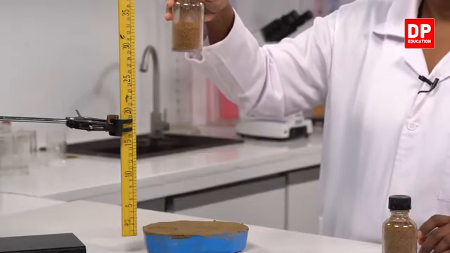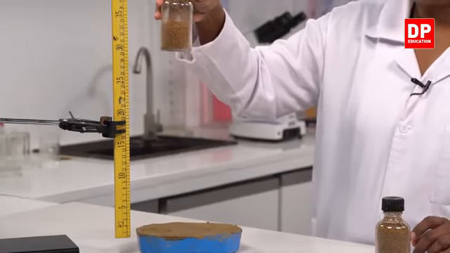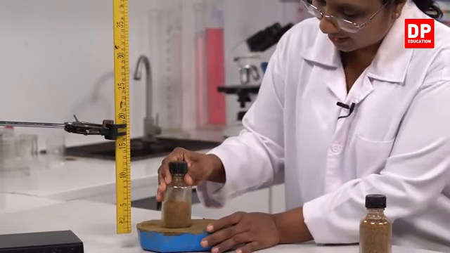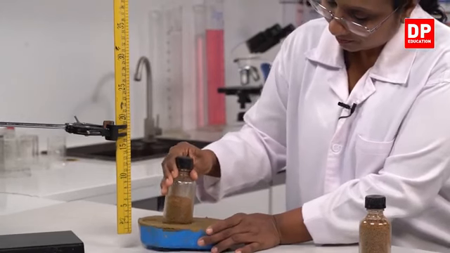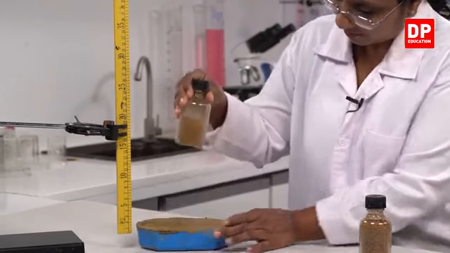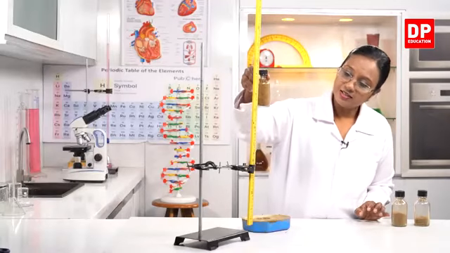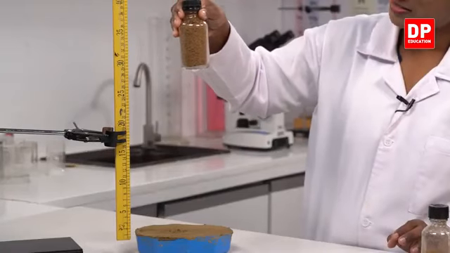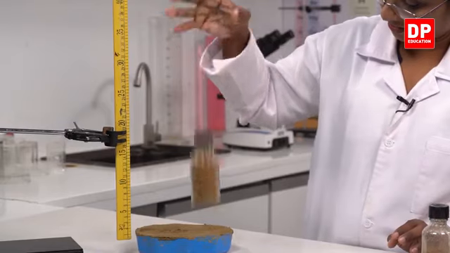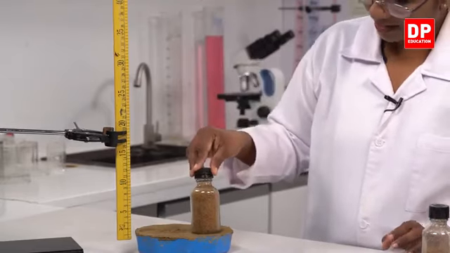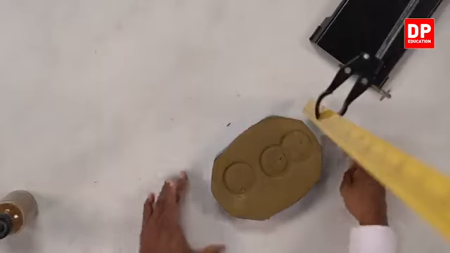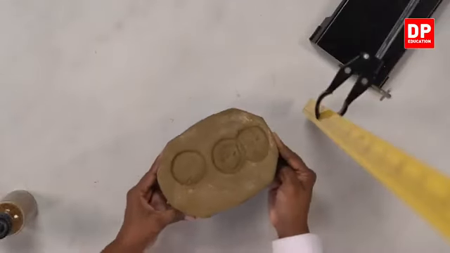Then I will need to drop the bottle again from the 30 centimeter mark. So the bottle that is half filled with sand. That's the second bottle. So then the third bottle, that also from a height of 30 centimeters. So that's the third bottle. So now we got the 3 impressions.